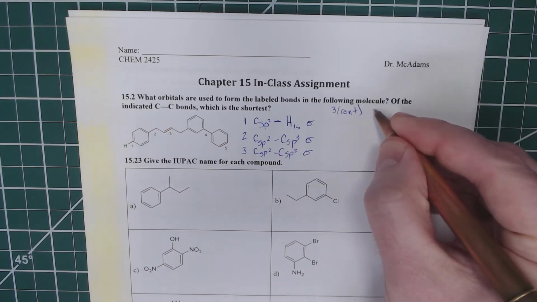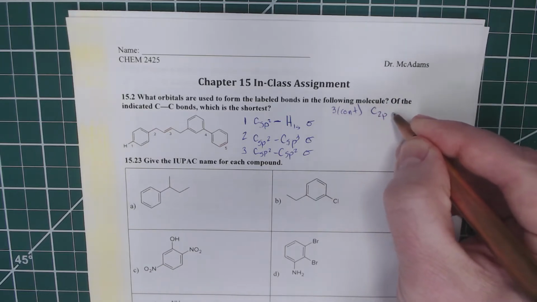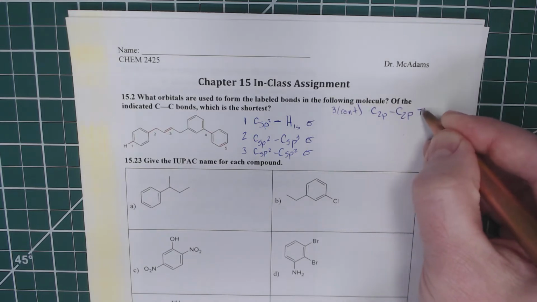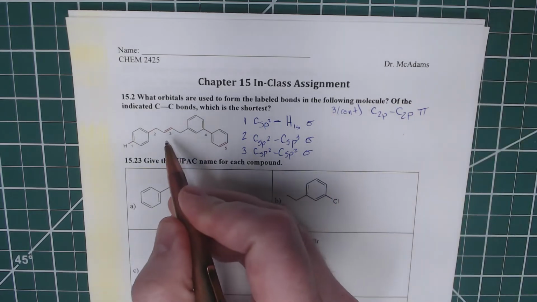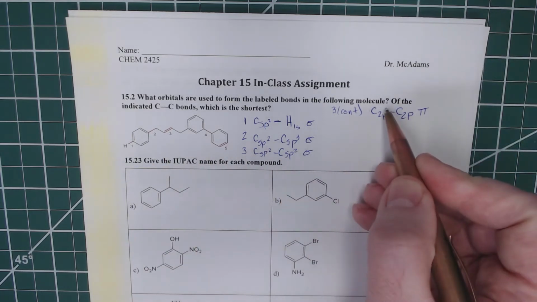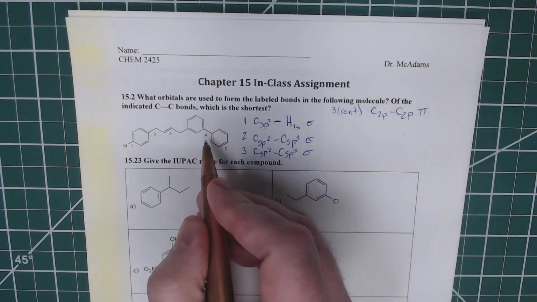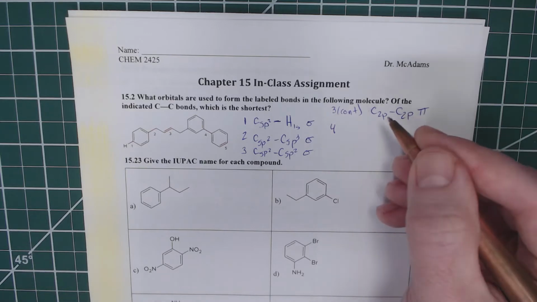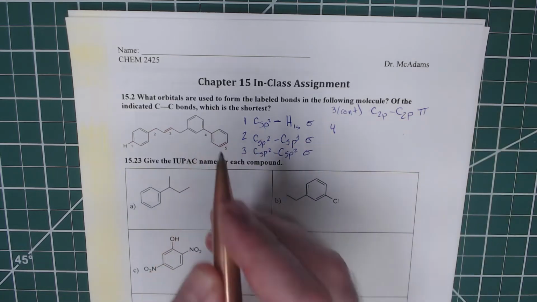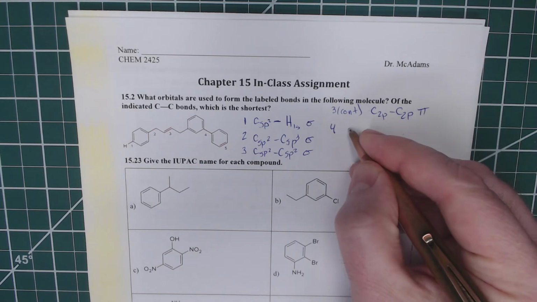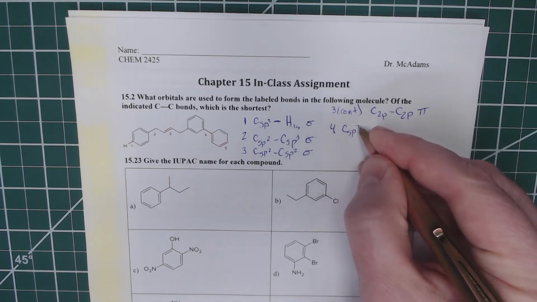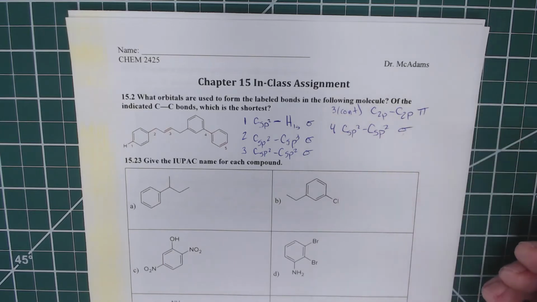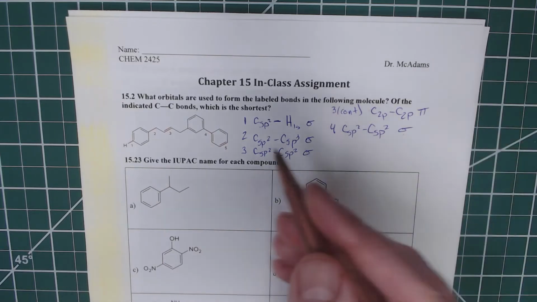Our other bond is a carbon 2p overlapping with another carbon 2p, and that is our pi bond. So there are 2 bonds there, and that's why we have to represent 2 bonds in that list. Bond number 4 is a single bond, so we just need to represent the 1. Each of those carbons are sp2 hybridized, so we've got a carbon sp2, carbon sp2, and it's a sigma bond. And that's all there is on bond 4.